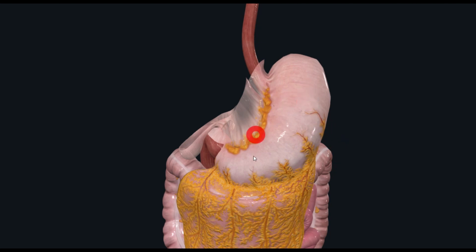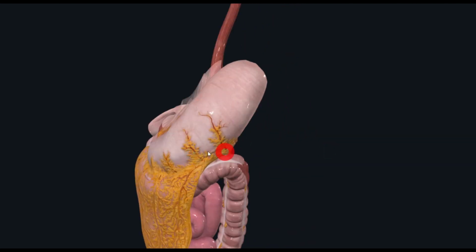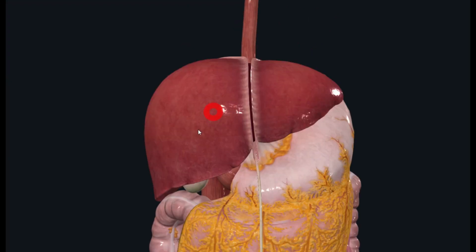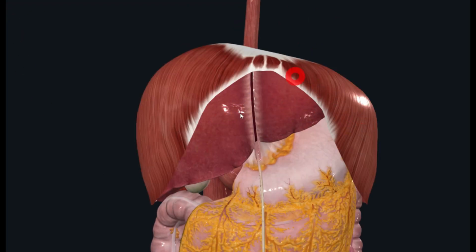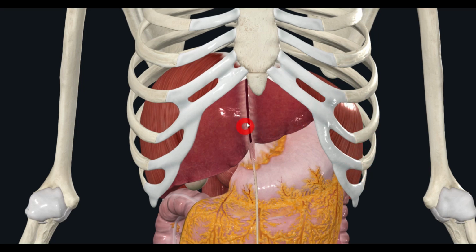Now, let us talk about the visceral relations. Firstly, we have the antero-superior surface. This is the antero-superior surface, and we can see the stomach is related to the liver on the right side, and on the left side it is related to the diaphragm, and also we can see there are ribs, mainly 6th to the 9th rib.